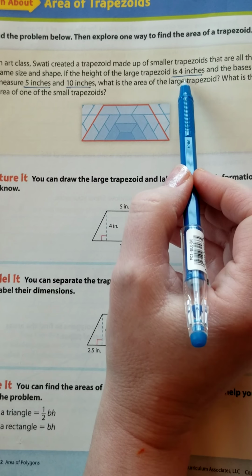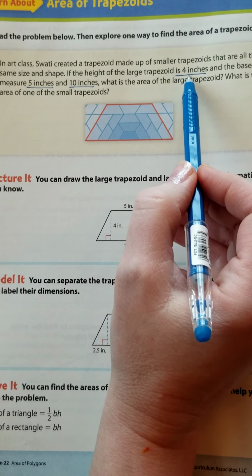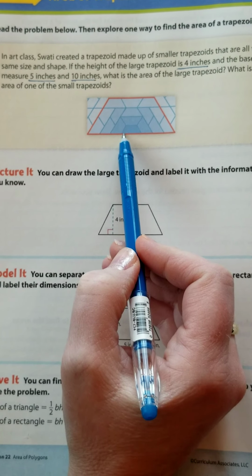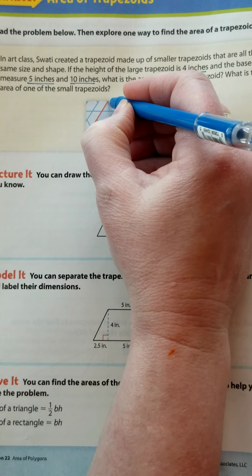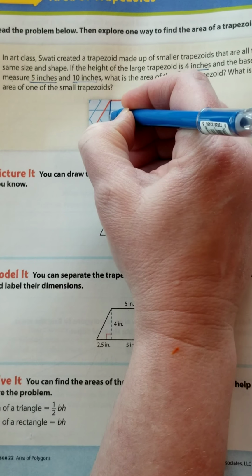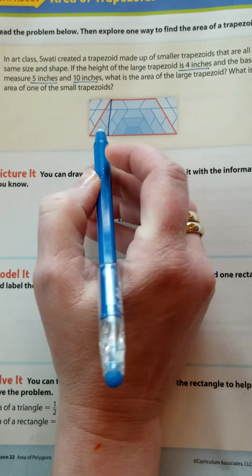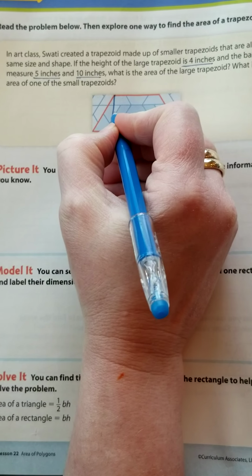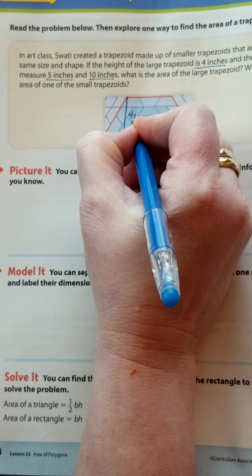So let's go to the height. We know the height is 4 inches. So when we look at this trapezoid, where would we find the height? The height is going to be the line going from the top of the base to the bottom of the base. So you can see that right there is our height, and our height is going to be 4 inches.